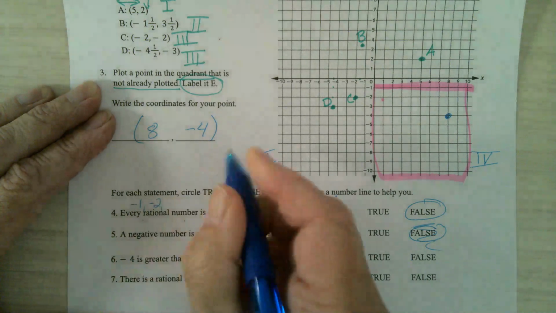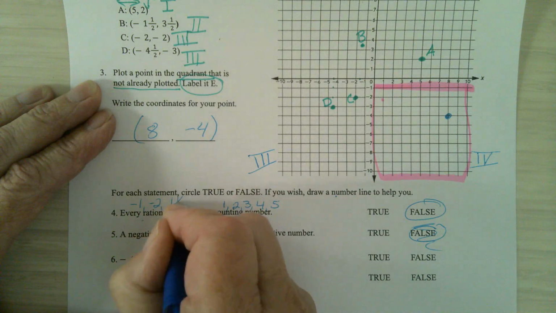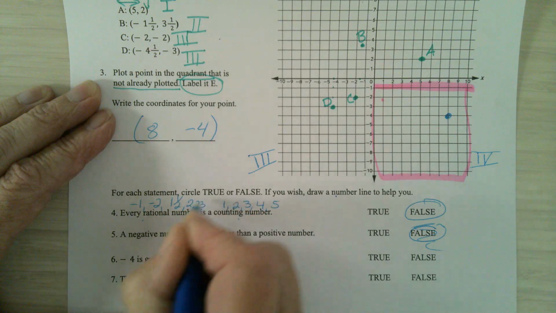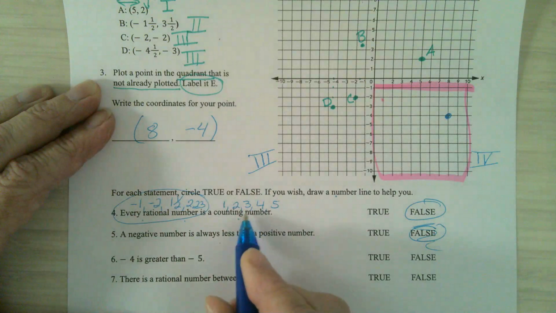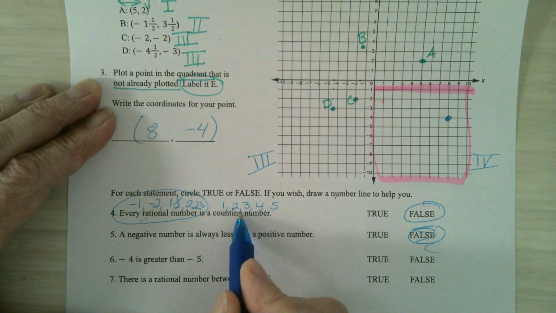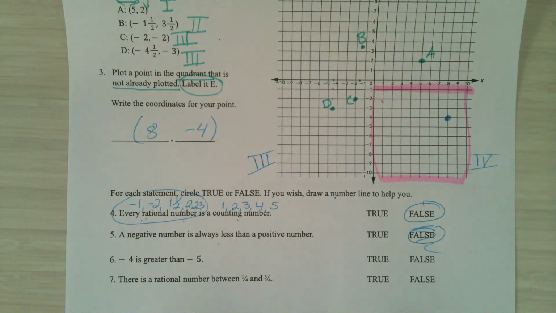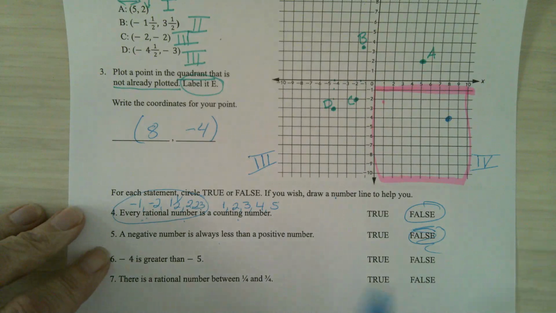It includes fractions. It includes decimals. Rational number includes all of those. So is every rational number a counting number? False. Is every counting number a rational number? Yes. Okay, but this one, the way it's stated, is false.